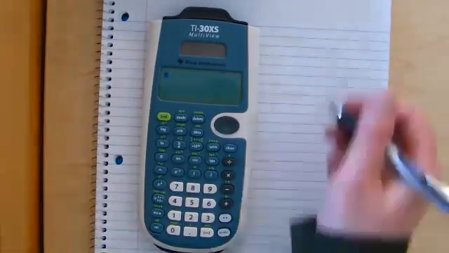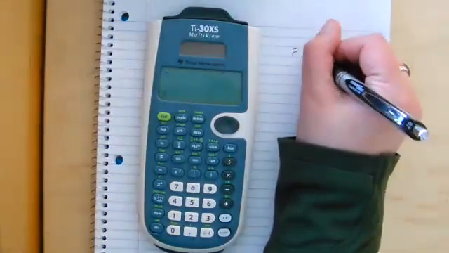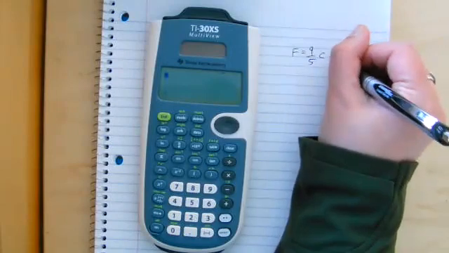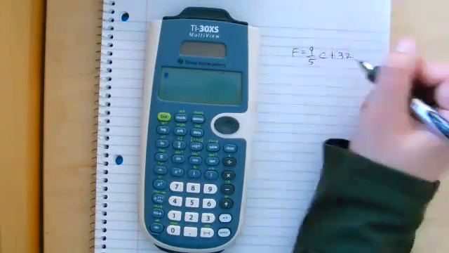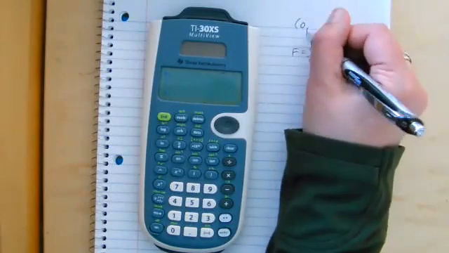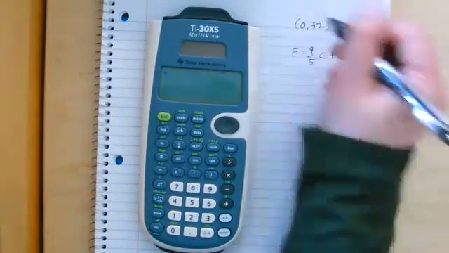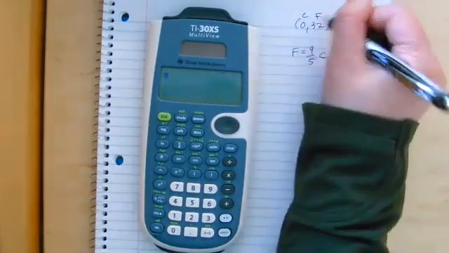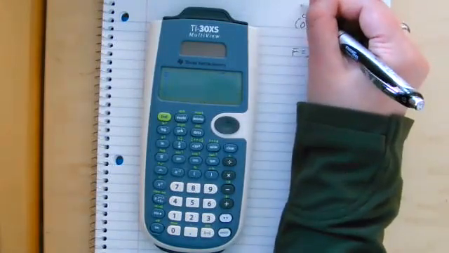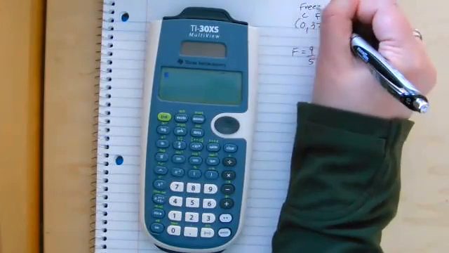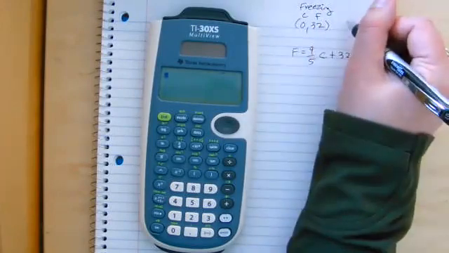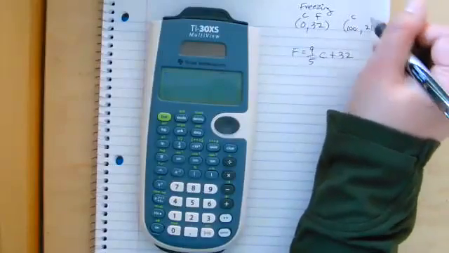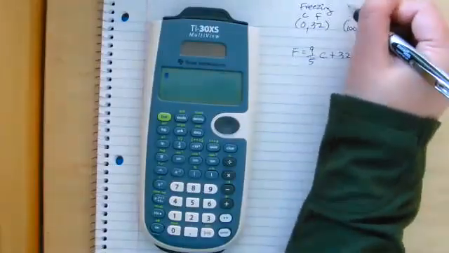Okay, so we were talking about this formula. Fahrenheit equals 9/5 Celsius plus 32. And we used the points 0, 32. 0 was the Celsius, Fahrenheit was the 32. That's the temperature at which water freezes, so that's freezing. And then we use the points 100 for Celsius, 212 for Fahrenheit, and that's boiling.